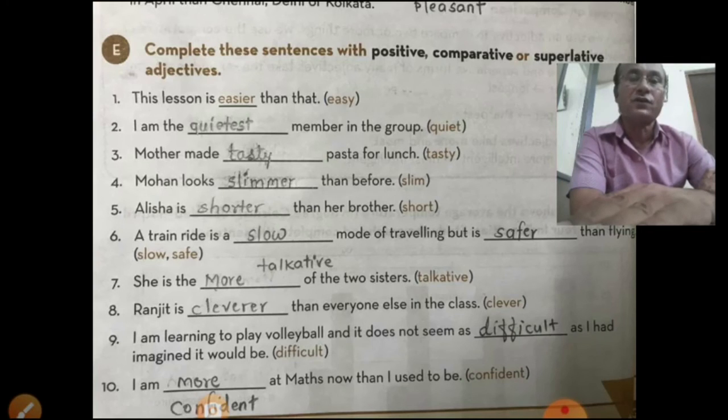Now the last one of E, I am more confident at maths now than I used to be. Here also "than" is given, and the meaning of the sentence also says more confident than he used to be.